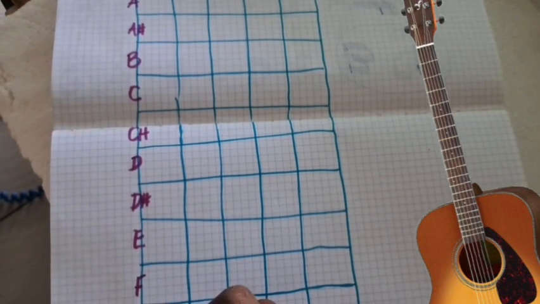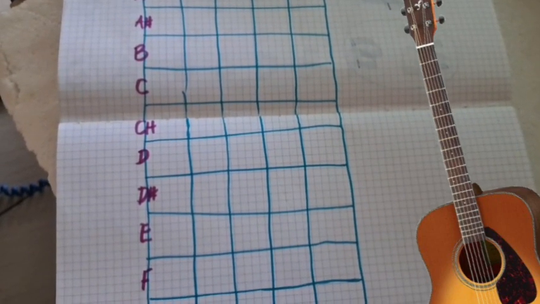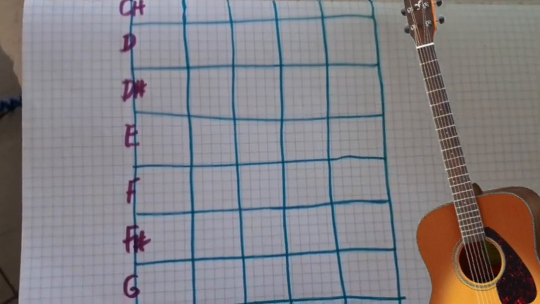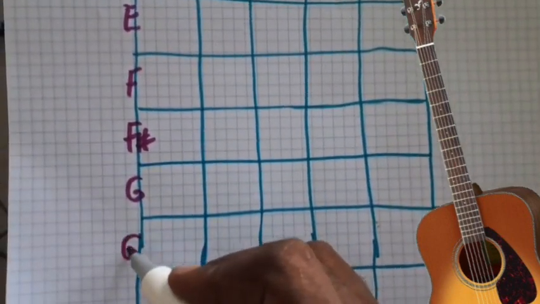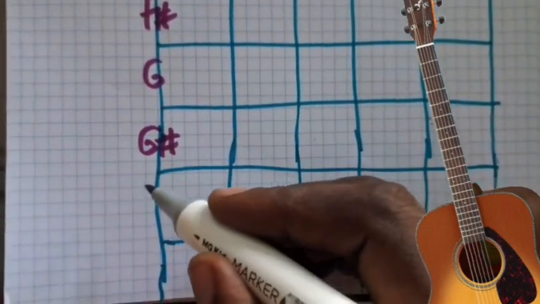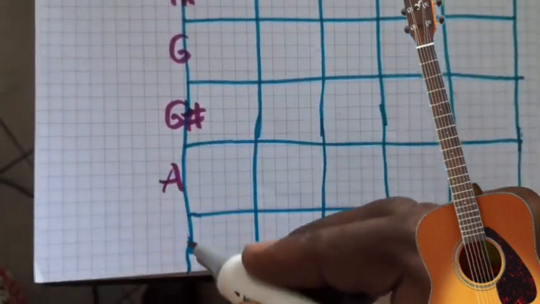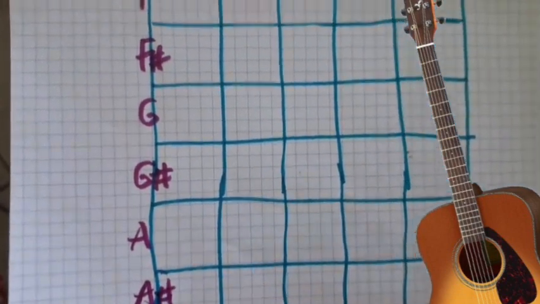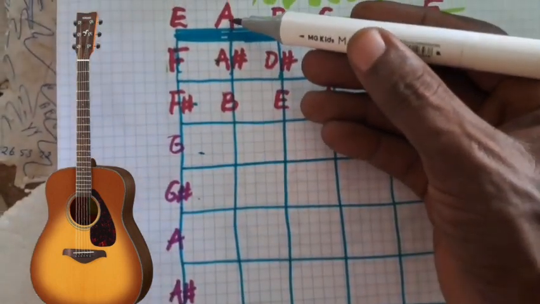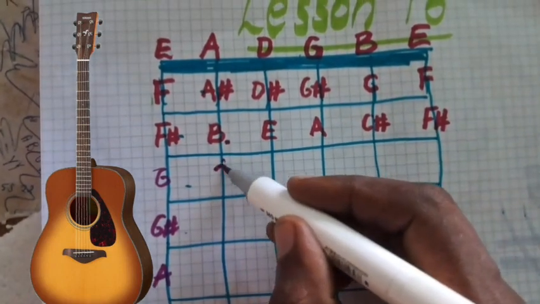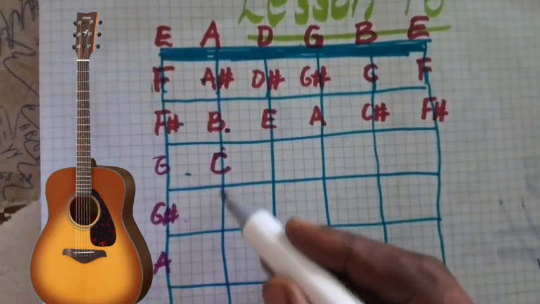F, F sharp, G, G sharp. It can go on and on, depends on the length of the guitar. Then we have A, we can still continue here, A sharp. So that's what we have. So pick a line, we have A sharp, B, there's no B sharp, so this becomes C. Okay.